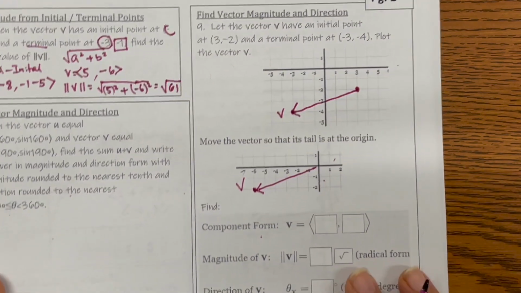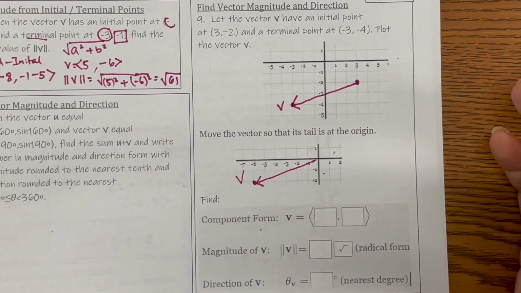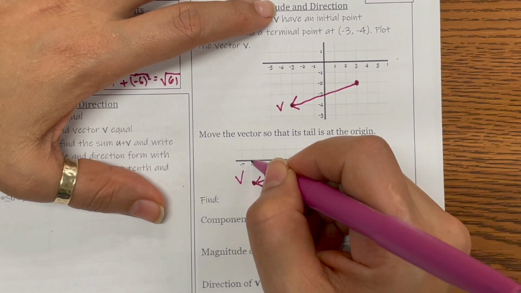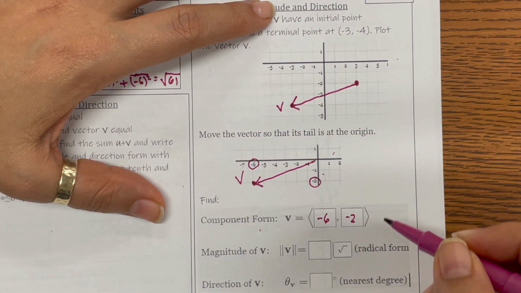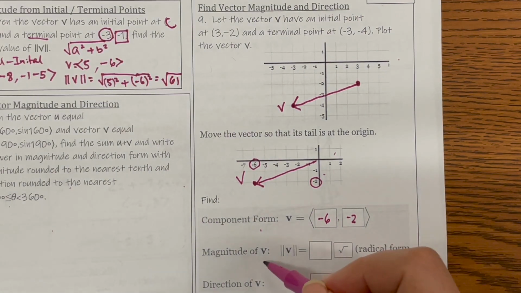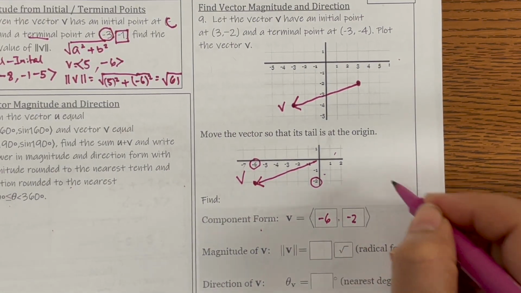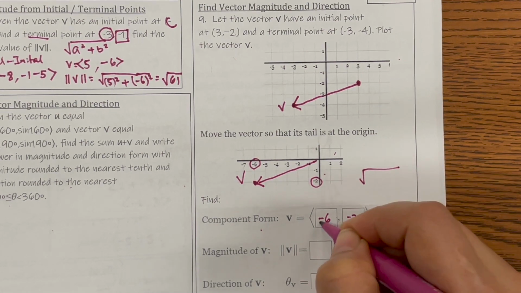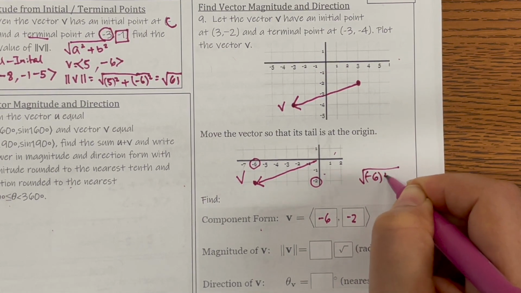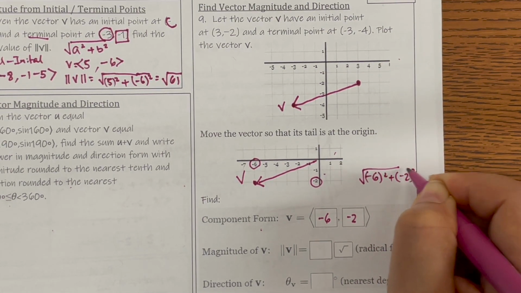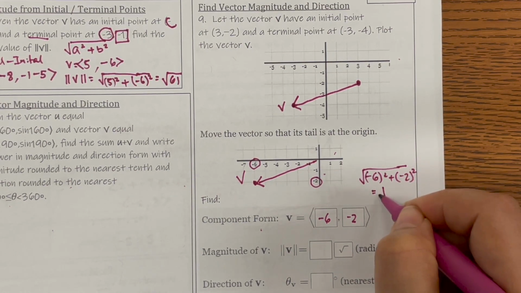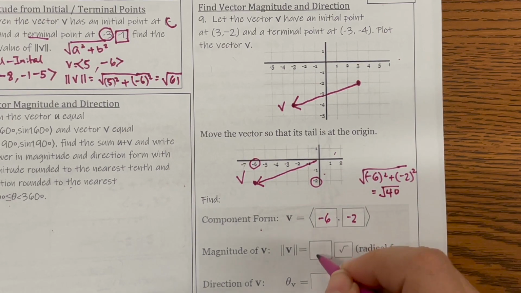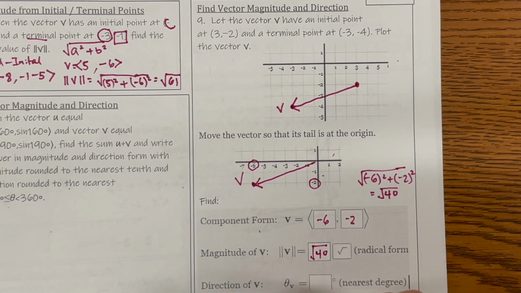All right, now that we have that, it says find the component form. Okay, so the component form is -6, -2. All right, so it's actually really easy to do it graphically. Then the magnitude is, remember, the square root of a squared, which is -6 squared, plus -2 squared. And putting that in the calculator, that's 36 plus 4, the square root of 40. And they don't want you to simplify it, so you're just going to put the square root of 40 in there. And then the last thing is to find the direction.